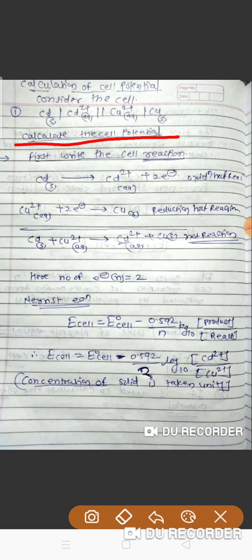From this cell, the cell is cadmium in contact with Cd2+, in contact with Cu2+ ion, in contact with Cu solid. Okay, first write the cell reactions. We have to calculate the cell potential, so we have to write the cell reactions. We are writing the cell reaction first.